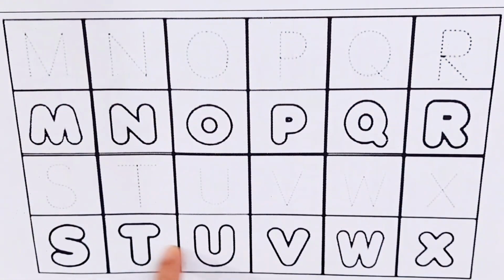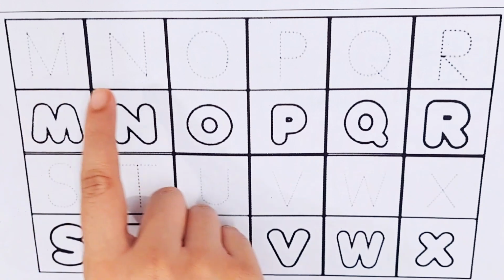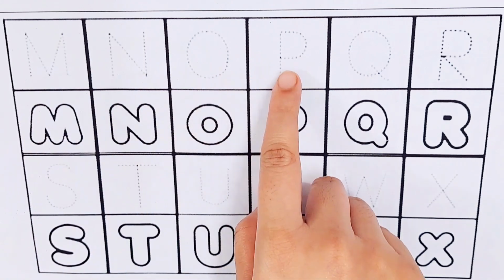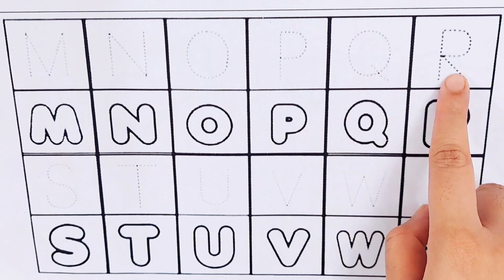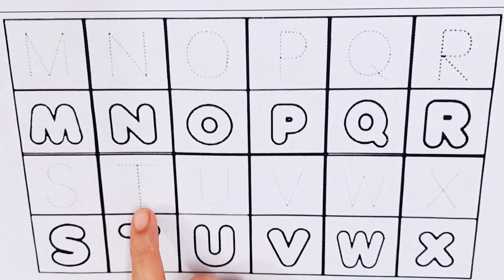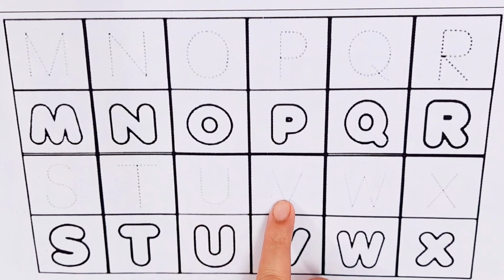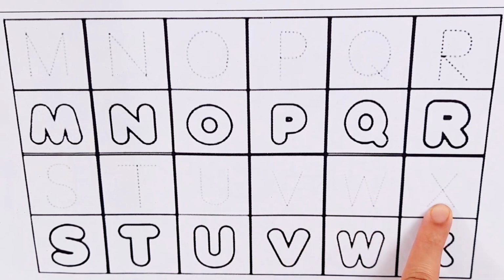Let's try to learn some alphabets. M, N, O, P, Q, R, S, T, U, V, W, X.